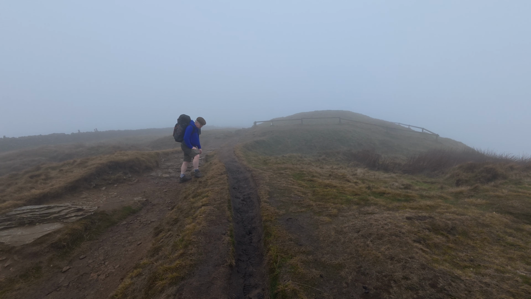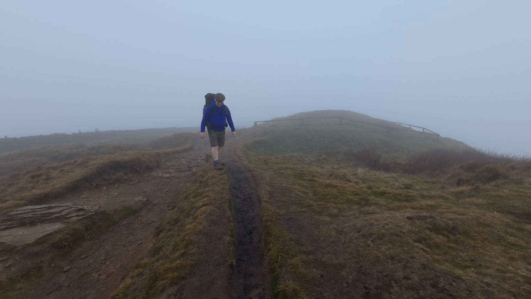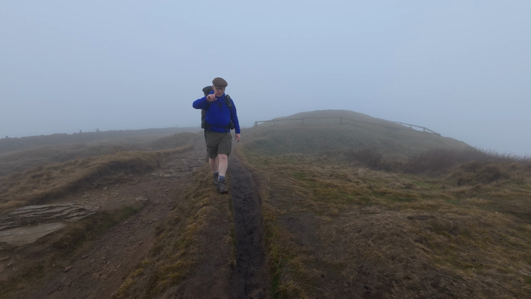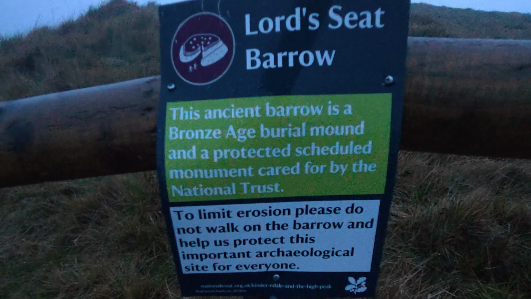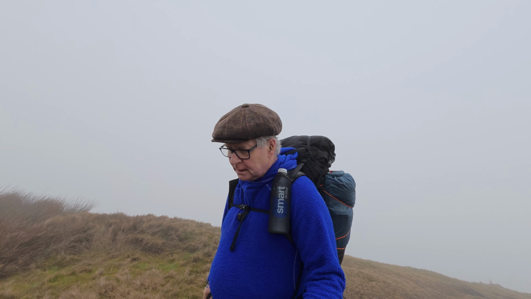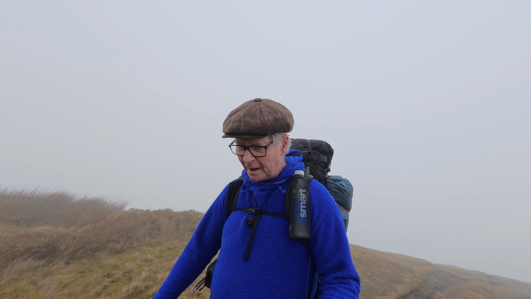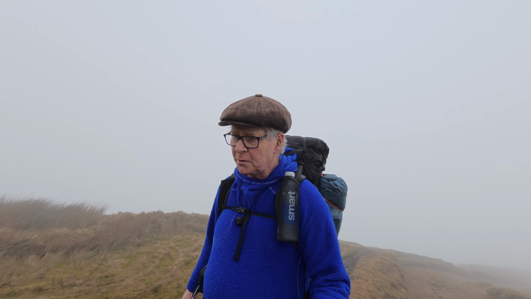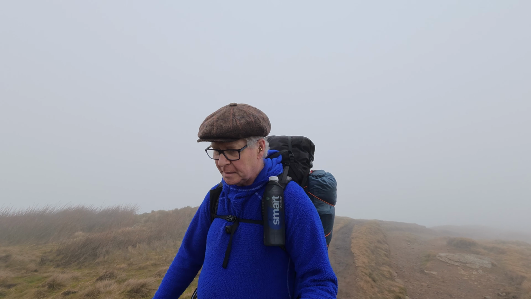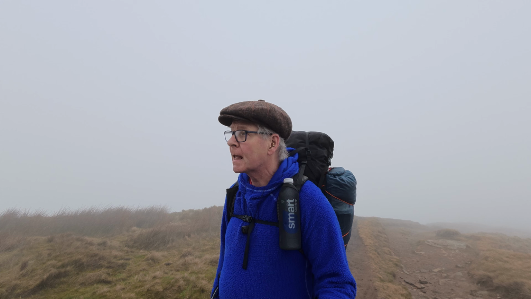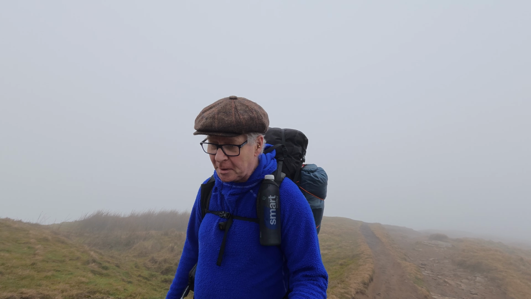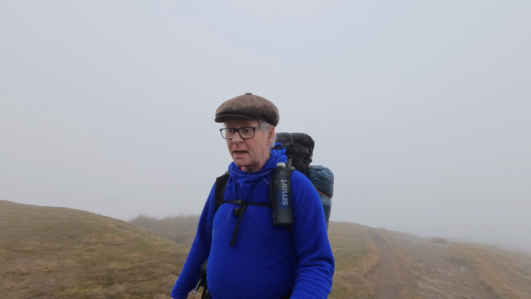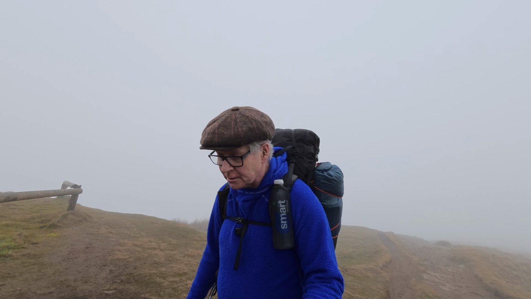And this is it, Lord's Seat. Seen it many times from the other side, but I've never got this close. This is a bowl barrow from 2400 BC. We don't know who's buried here, we don't know how many people are buried here. Pretty certain it's a funerary site, so it's to do with burials.